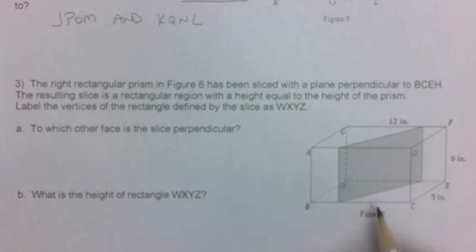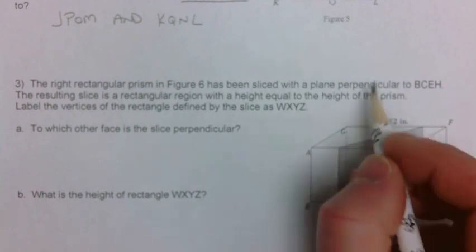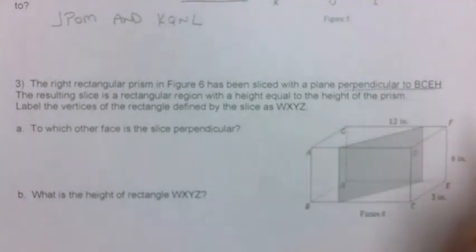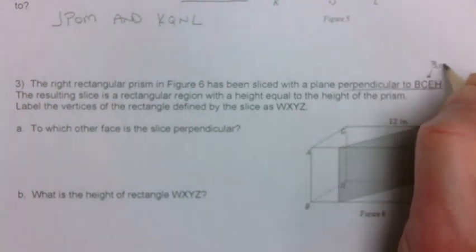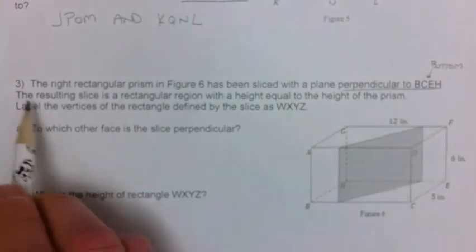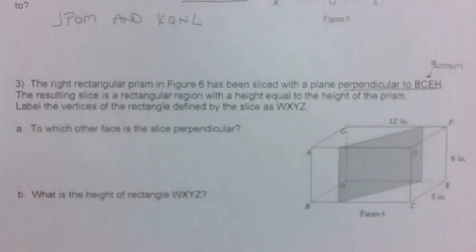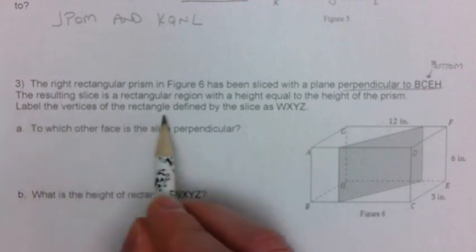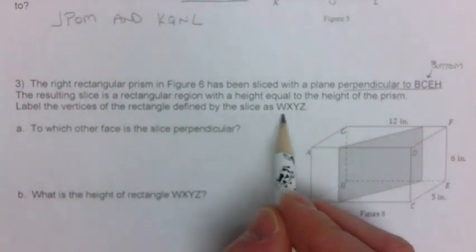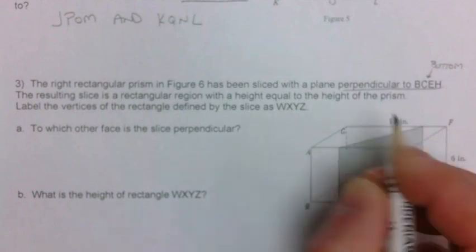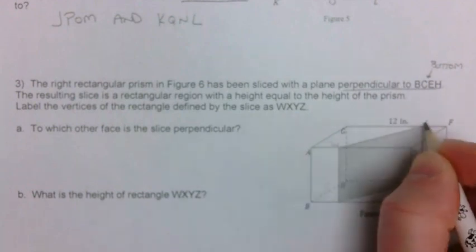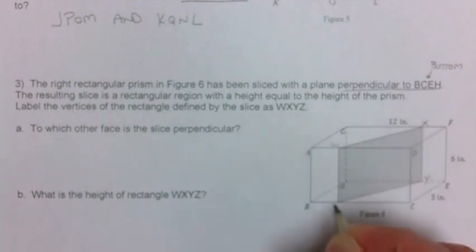The cross section is perpendicular to BCEH, which again is the bottom. The resulting slice is a rectangular region with a height equal to the height of the prism. Label the vertices of the rectangle as W, X, Y, Z. So this is my cross section. I'm going to label it W, X, Y, Z.